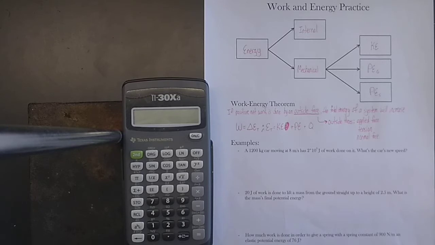Now you might be thinking, wait a sec, doesn't that leave out a whole bunch of forces? Like, what about the force of gravity? What about friction? What about the spring force? If they do work, why doesn't that change the total energy? And it turns out that, interestingly, they are actually already accounted for.